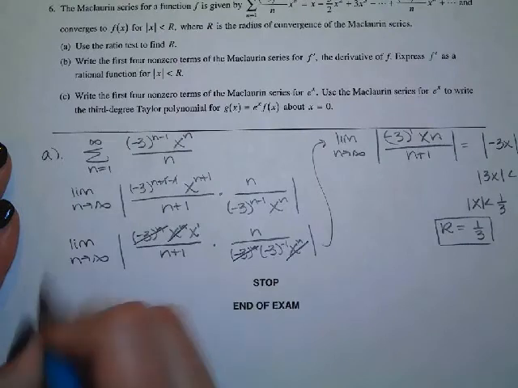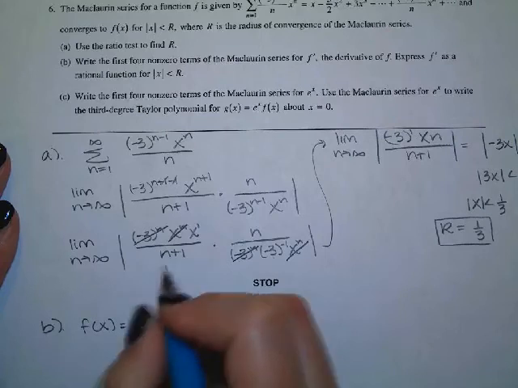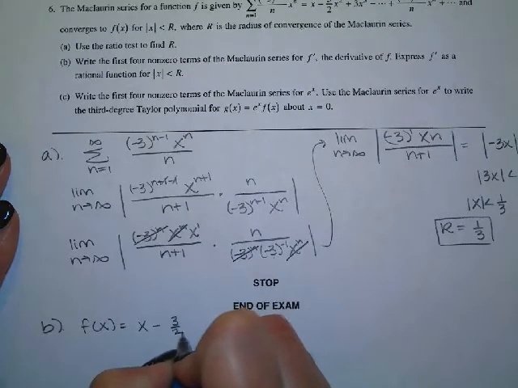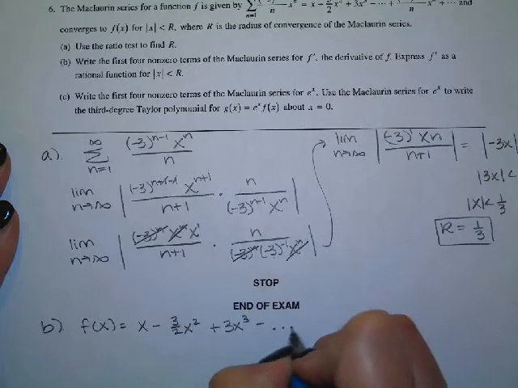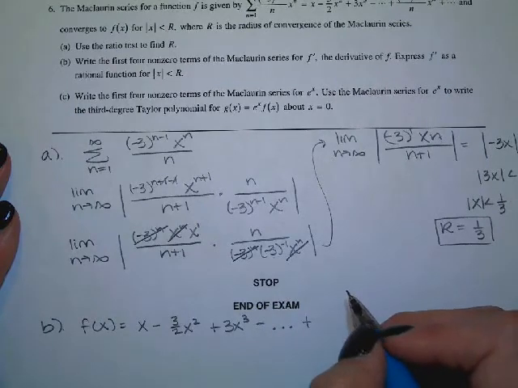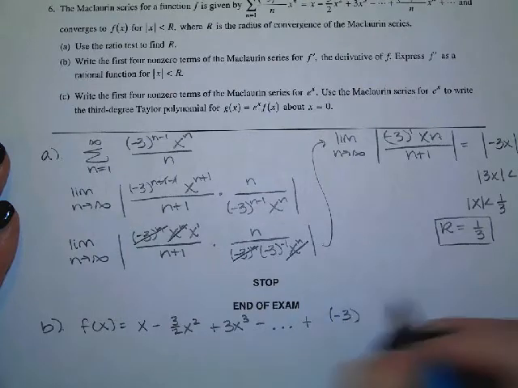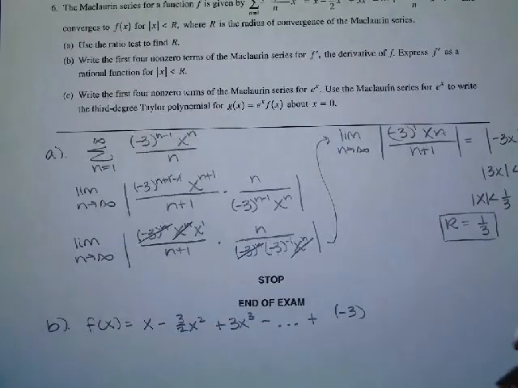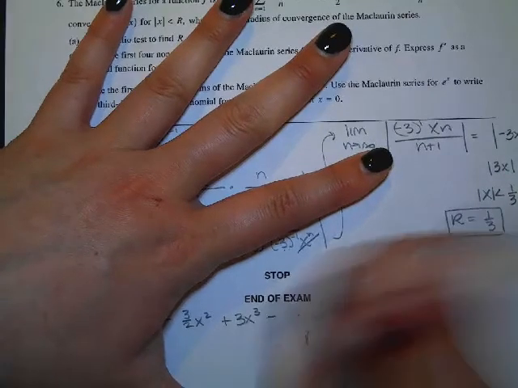So I'm going to take the terms that they gave me. They said that f of x is x minus 3/2 x squared plus 3x cubed. Just realized I don't have 4 terms when I did this before. You know what I'm going to do, let's write one more term so that we have the first 4 non-zero terms, because this only has 3. So I'm going to put one more and then I'm going to put the general term.